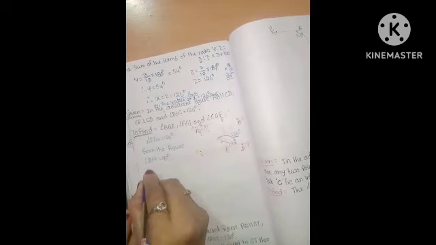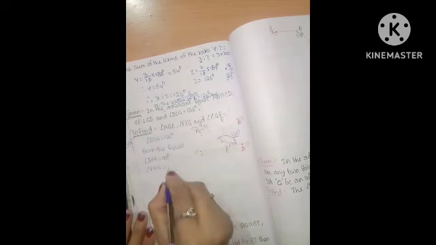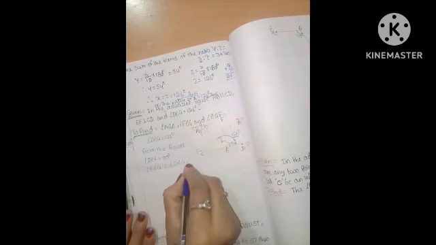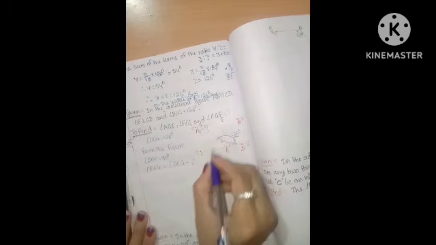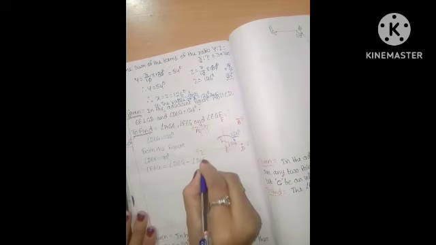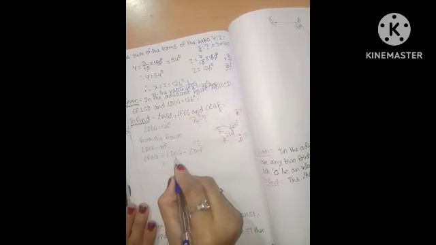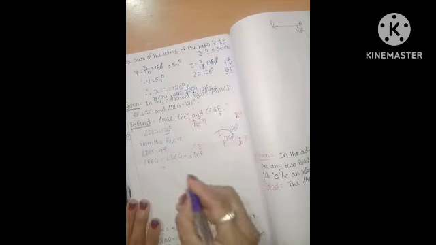Okay. Are you understood? Angle FEG, how will you get this one? Angle DEG minus, subtracting these two angles, we will get this one only. What is the other angle? DEF. What is the angle DEG? We know that, already given in the problem.